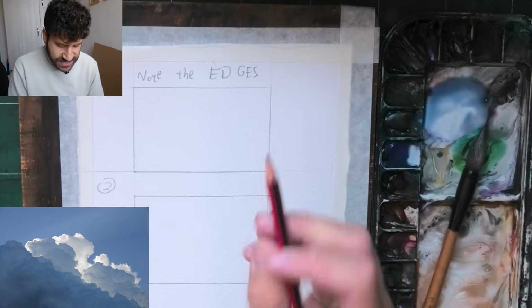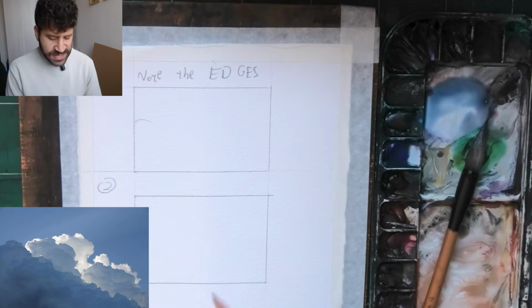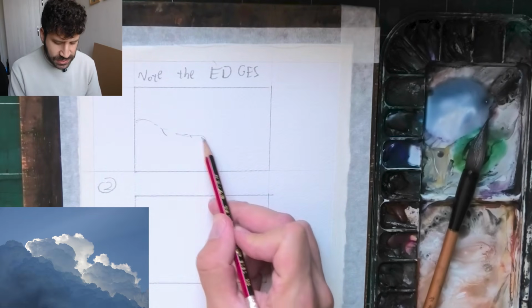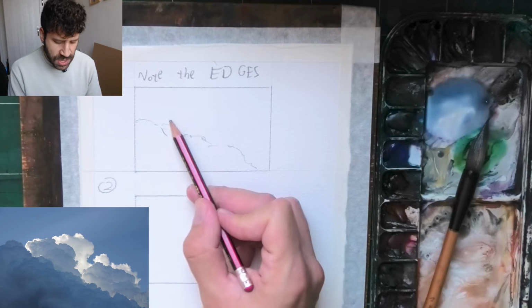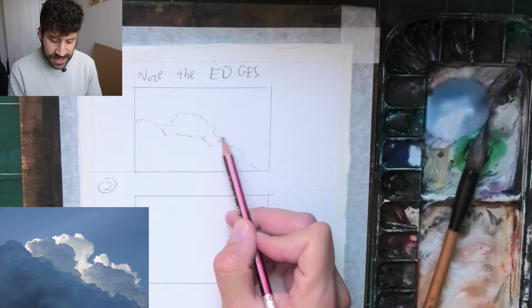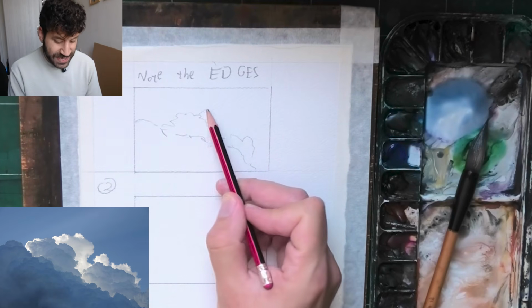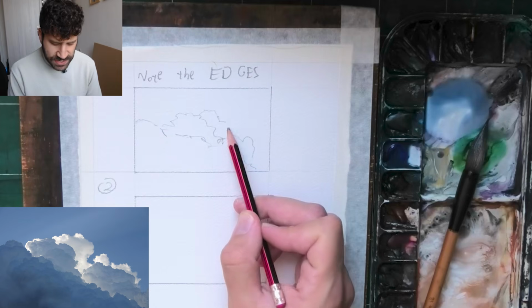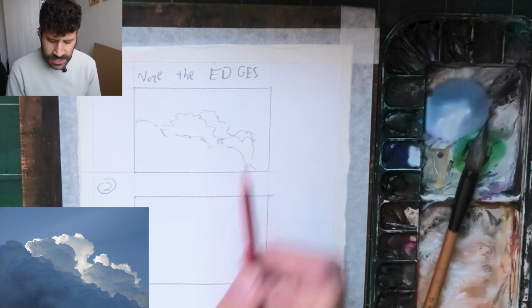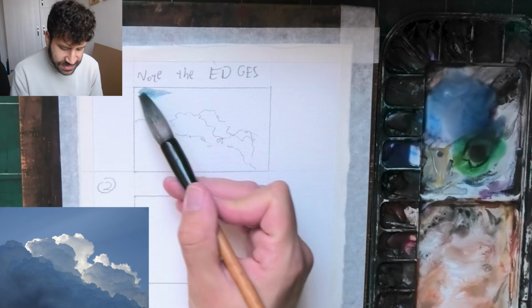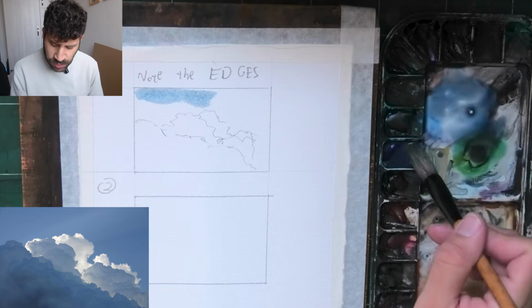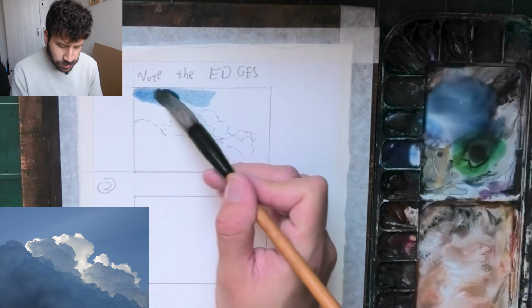edges. For the sketch, we have this kind of a structure. We have one main cloud, then we have another cloud. I made some changes to the composition right this second, based on my experience painting. Let's get to it. So we have the sky itself, and that is pretty much just a blue. You can use whatever blue you want.